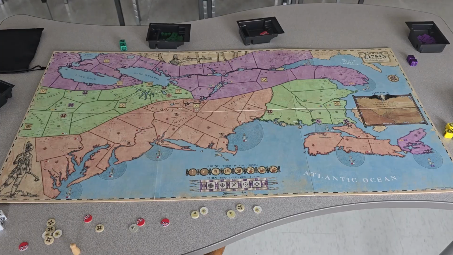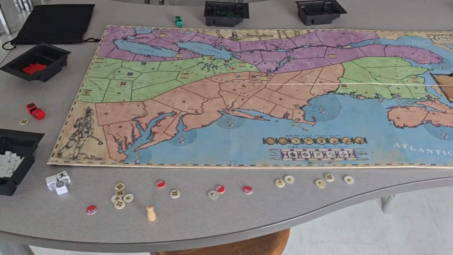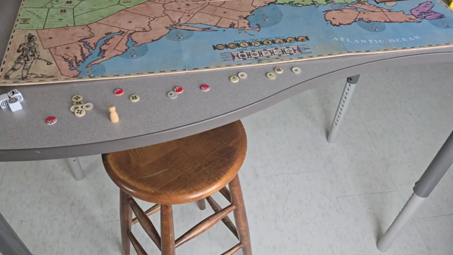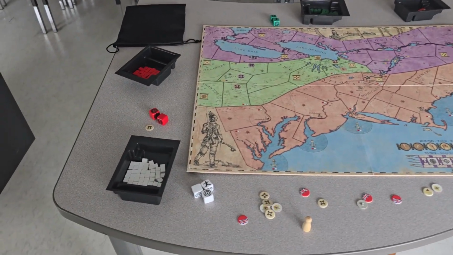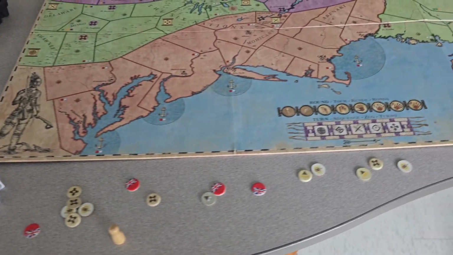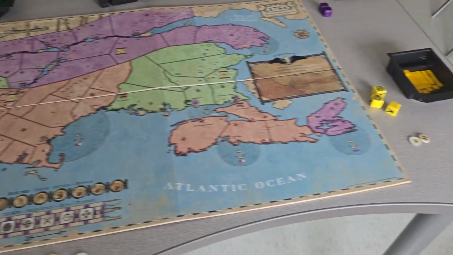So the first thing I'm going to do is just lay out the board on a table. I have it here. This is a standing table I have in my classroom, and a stool sample there. Ba-dum-bum. And just put out all the dice, the cubes, and tokens that I'm going to need for putting on the board, which I'll explain in a second.